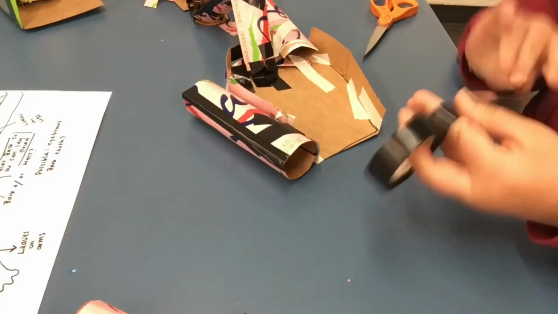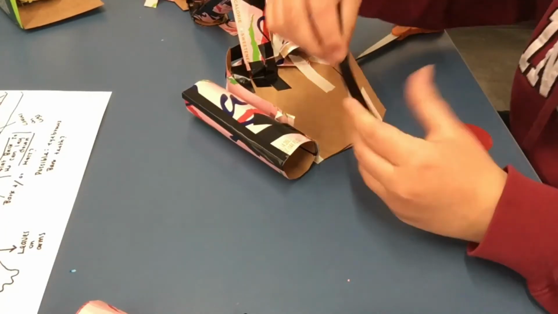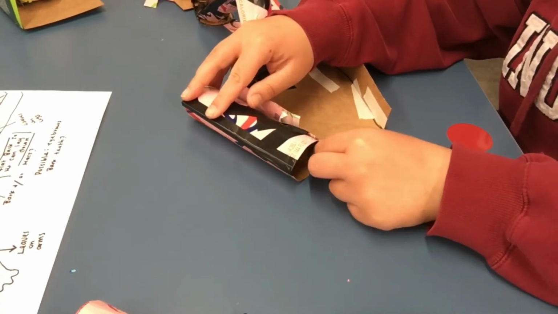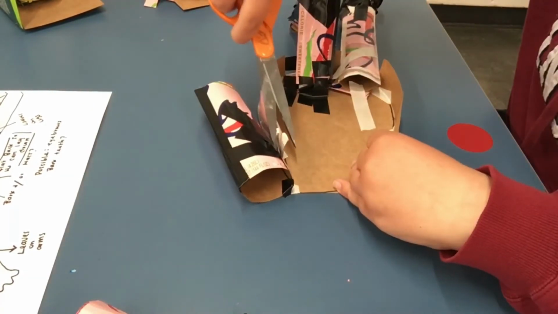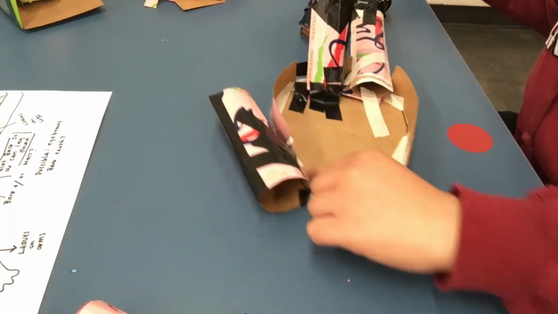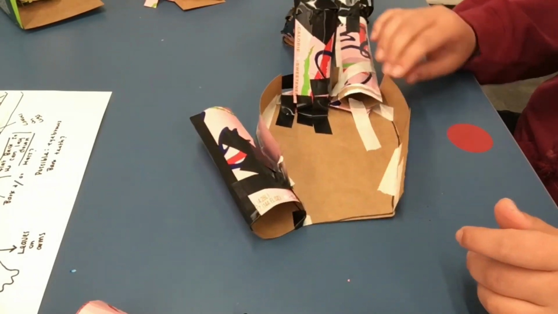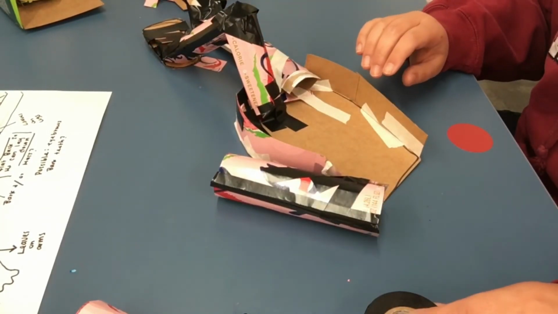I taped my other foot on, and I didn't show this, but I did make the arms in the same process as the legs. So I just made tubes, and now I'm taping it on. Here in a second, I cut a little strip off. That way it looks like he has more of a shoulder shape. And I repeated the same process for the other arm.